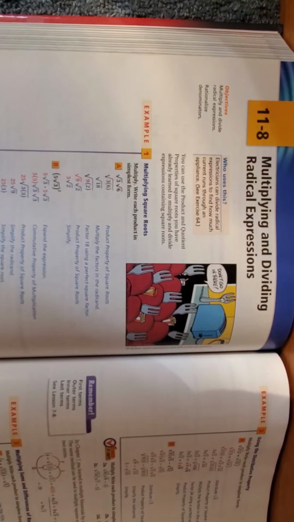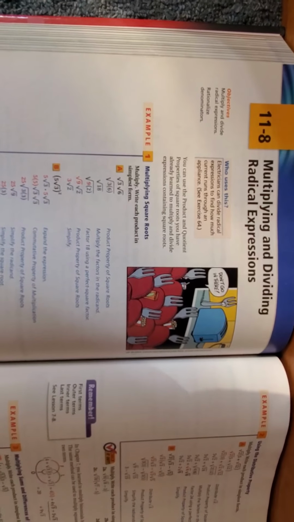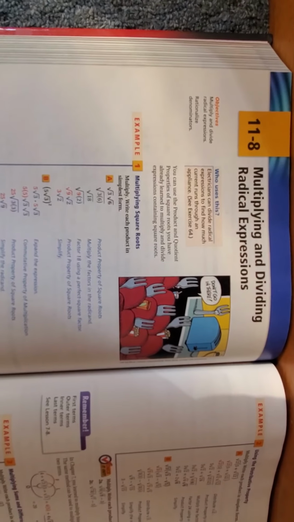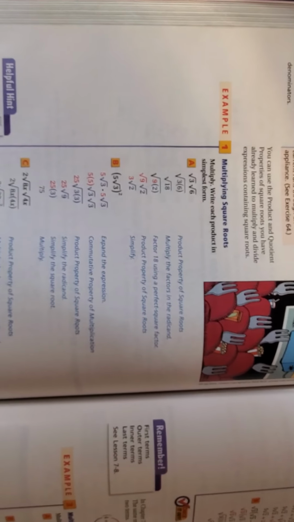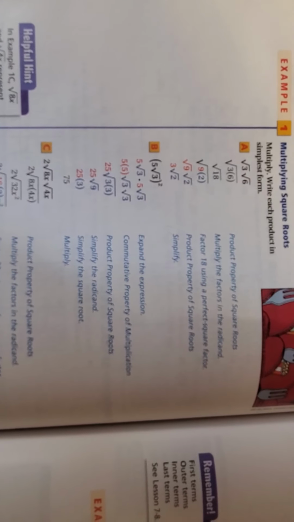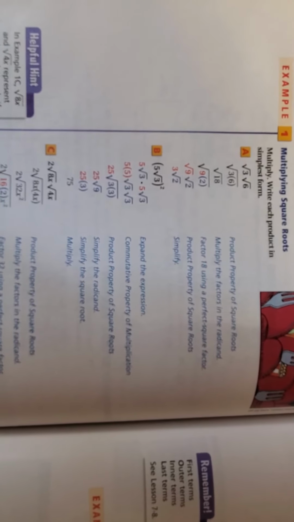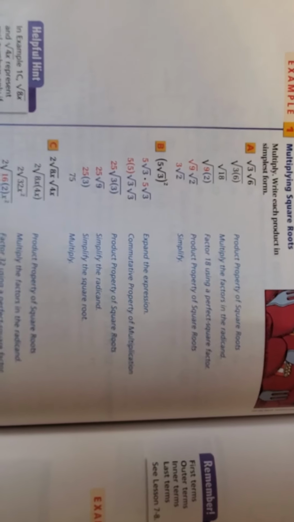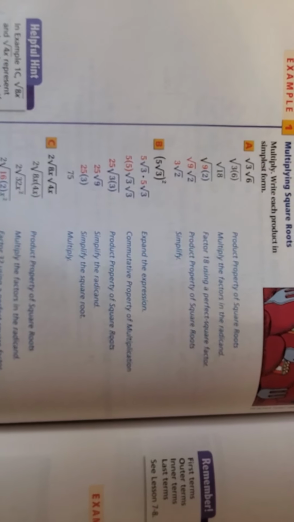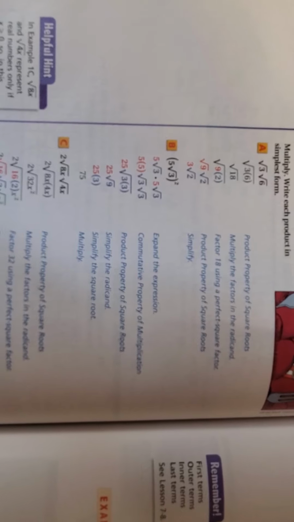All right, students, finally, we're going to look at section 11.8. This starts on page 840, multiplying and dividing radical expressions. Obviously, I'm running through these a little bit more quickly than you might, but just make sure you read the information off to the side and pause the video. Take your time, make sure all the steps make sense.